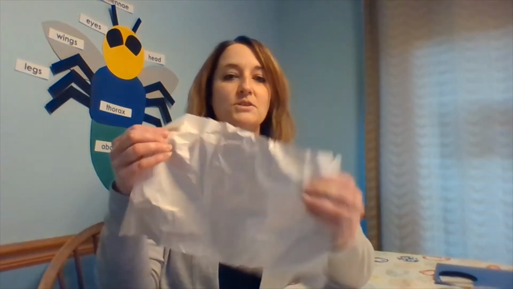Okay, so now I have my 3 body parts, and I wanted to glue them on something. So I actually cut off a piece of the packing paper, and I'm going to glue my insect right onto there. So now, to glue them on, I need my glue stick. I'm going to carefully take off the top. And remember, boys and girls, you don't have to roll it all the way up, because if you use it and it's all the way out, it'll break your glue stick and it'll waste a lot of glue.